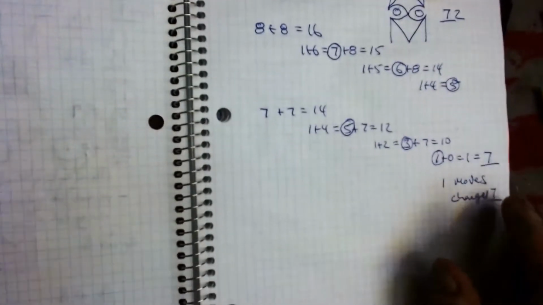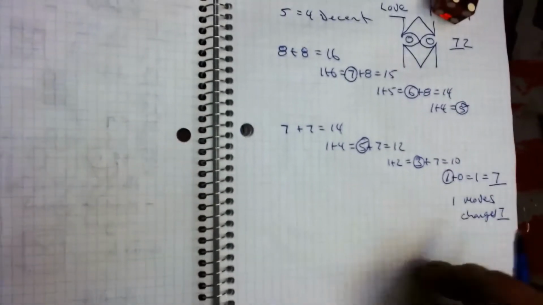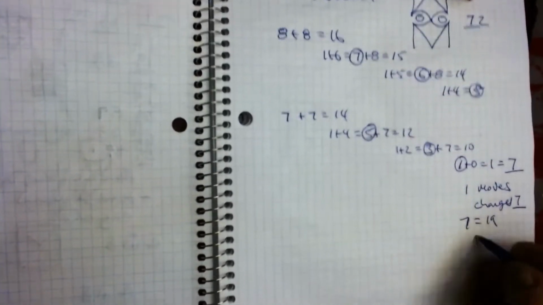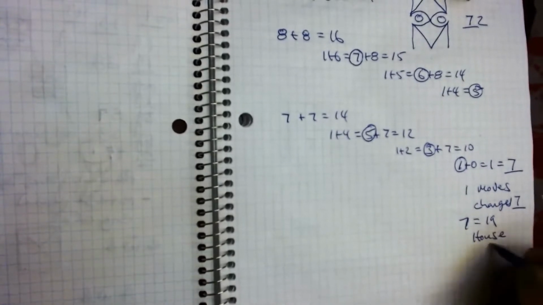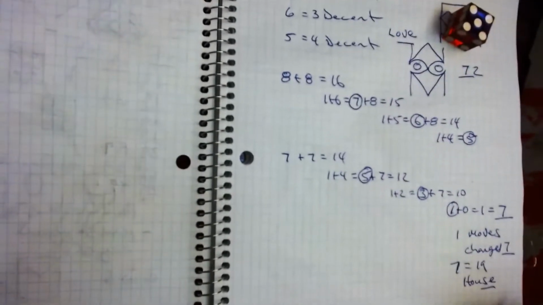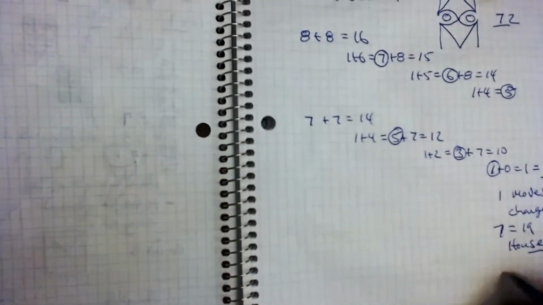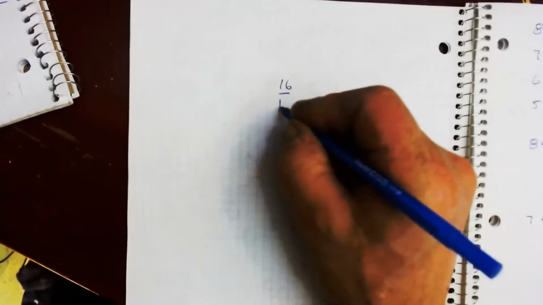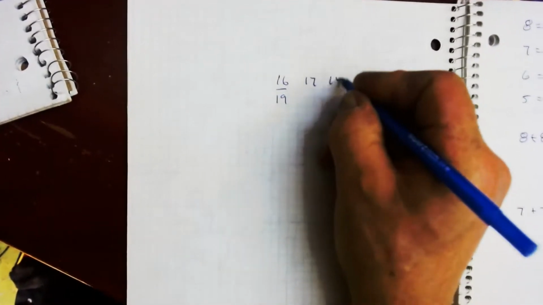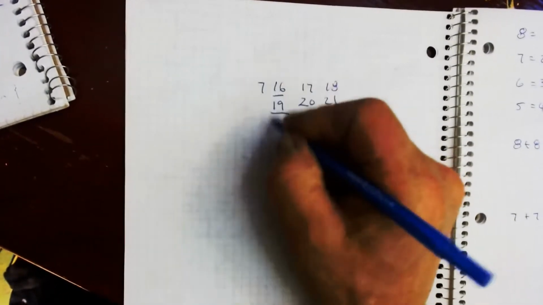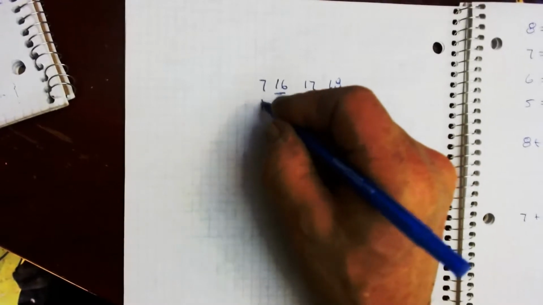Now, when 1 changes to 7, in the last program I just showed you, 7 equals 19 in hours. I just put house. I don't know why. The other thing is when you're counting, let me do this over here on this side. When you're counting 16 over 19, 17, 18, 20, 21, this is 7. This one becomes 1.